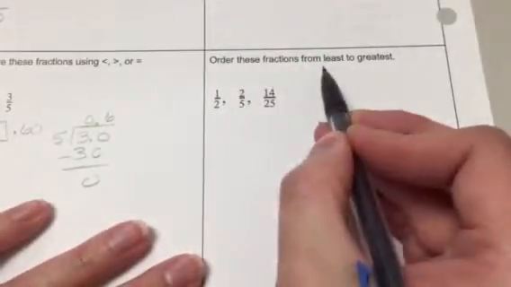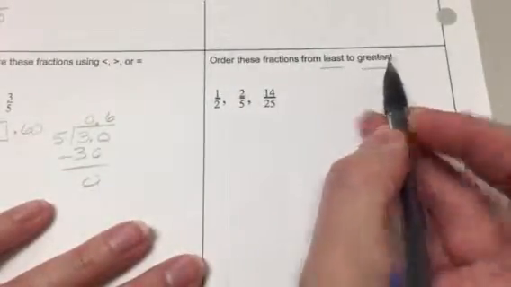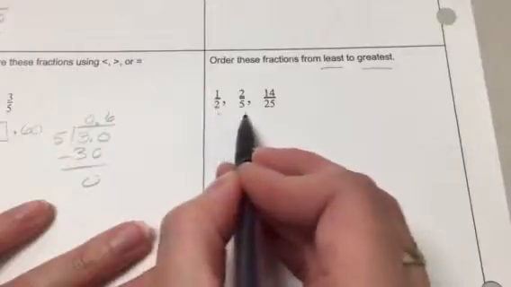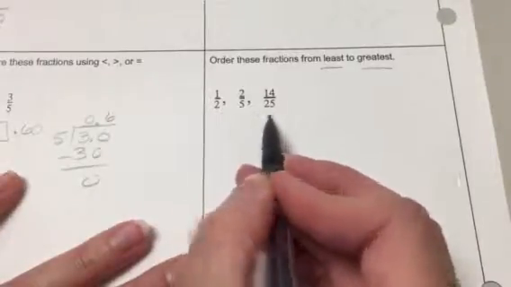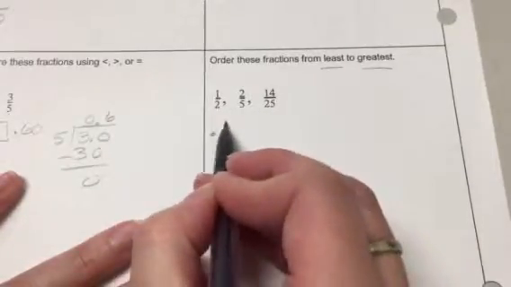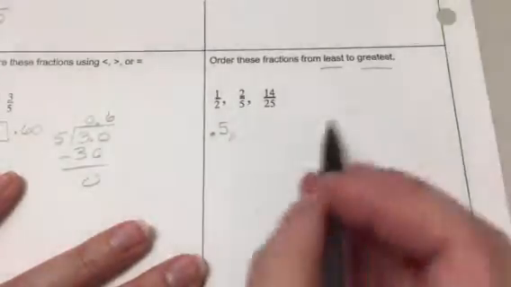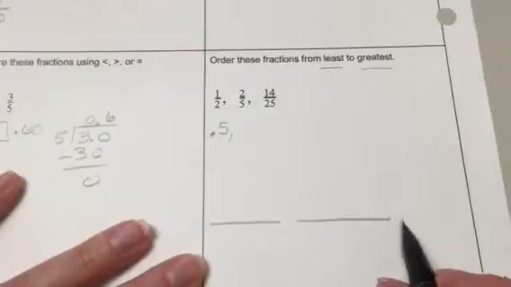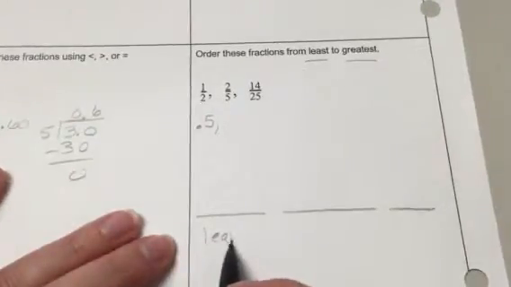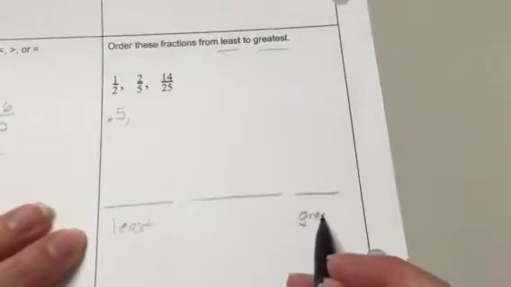All right, and for the last part, you're going to do the same thing. It says order these fractions from least to greatest. You're going to need to turn each one of these into a decimal. 1/2, you guys should probably all know, that's 0.5. Go through, turn them all into a decimal, and then you're going to put them in order. This one's going to be the least. This one's going to be the greatest.